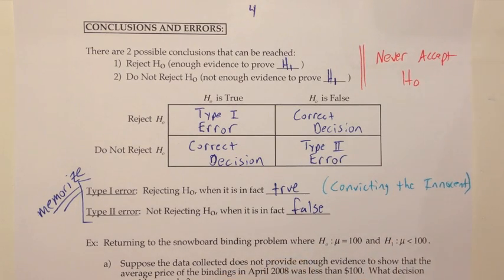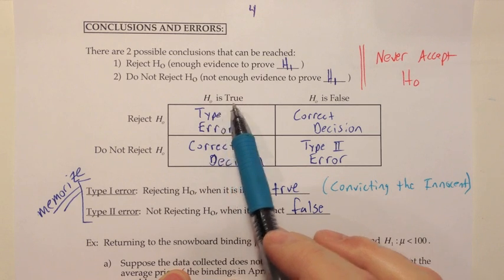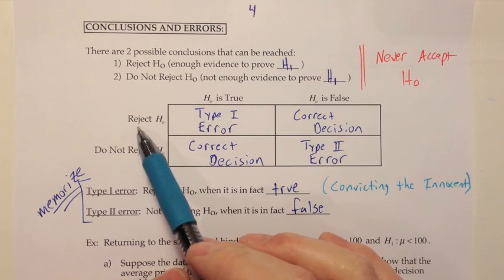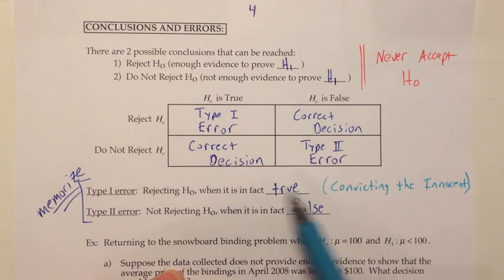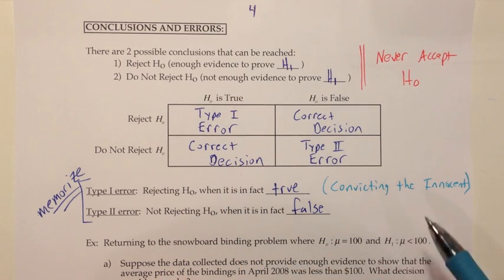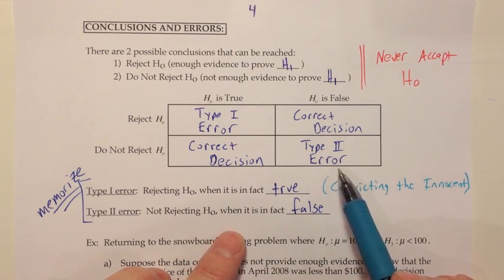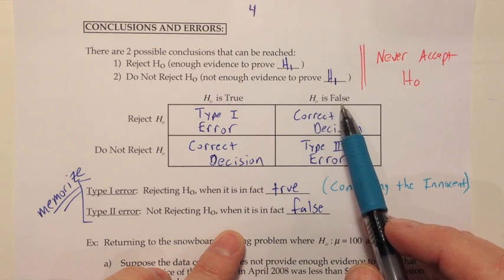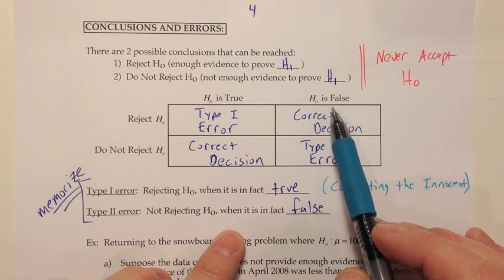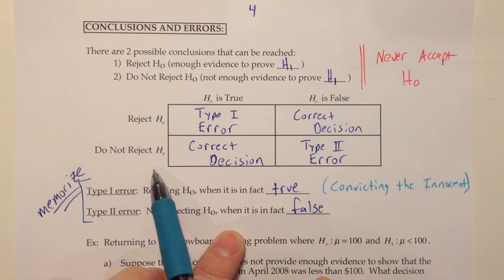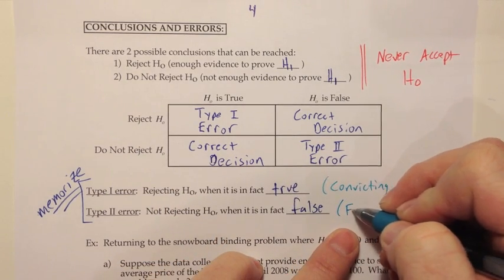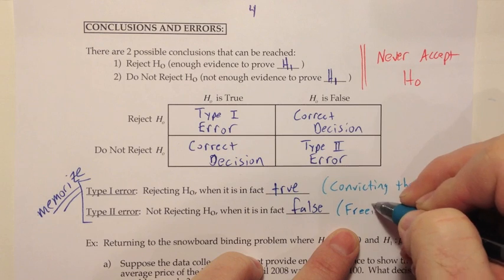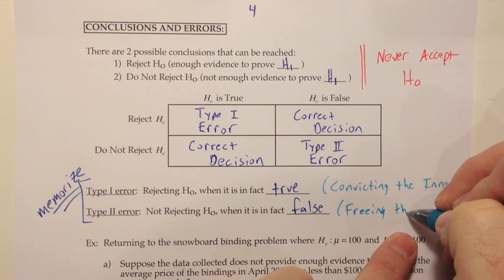We have this claim H0 that is on trial, and to say that it's true is like saying that it's innocent, and then to reject it is like convicting it. So if you convict an innocent person, that's definitely a bad mistake. And then when we look at the type 2 error, we're saying H0 is false. That's like saying the person on trial is guilty, but then we do not convict them, so we let them go free. And so a type 2 error is often referred to as freeing the guilty.